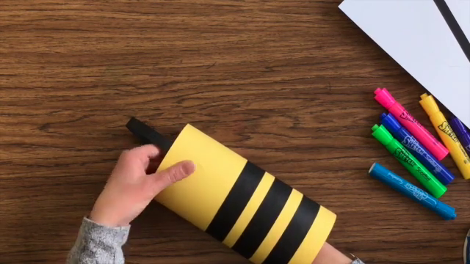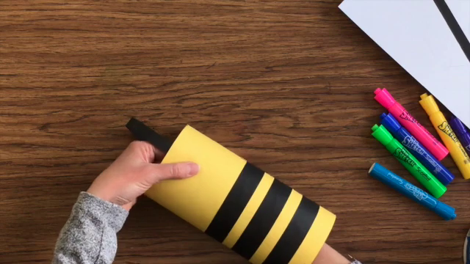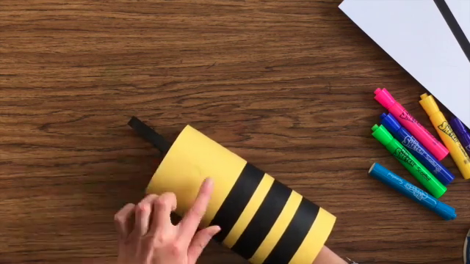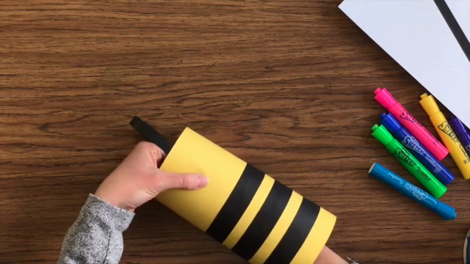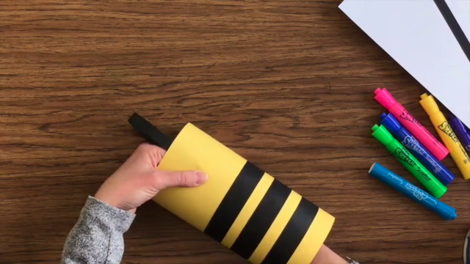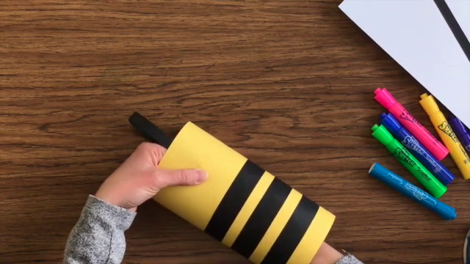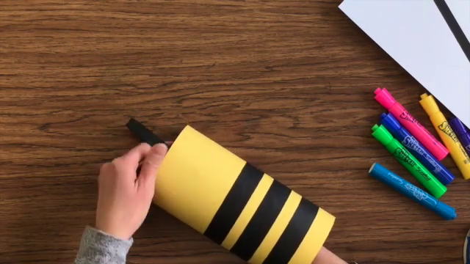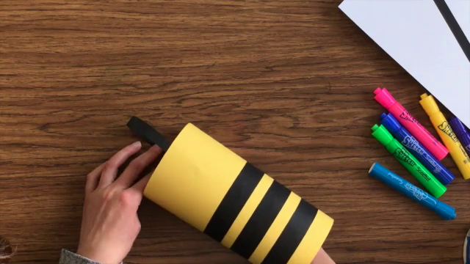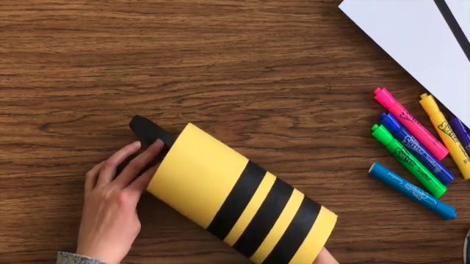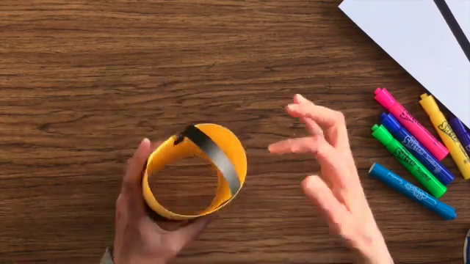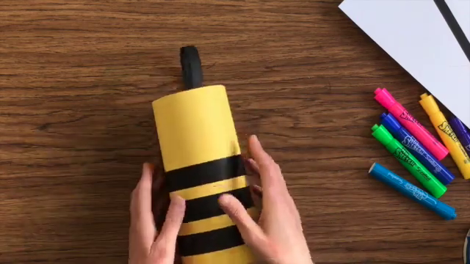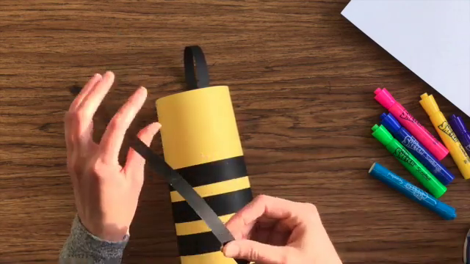Notice that I don't see the black up here because I tucked it inside the body of my bee. And I'll show you that in a minute. I just want to make sure they're stuck on here good. So see how they're tucked inside? That's what you also want to do. And I'm going to do the same thing with this one.